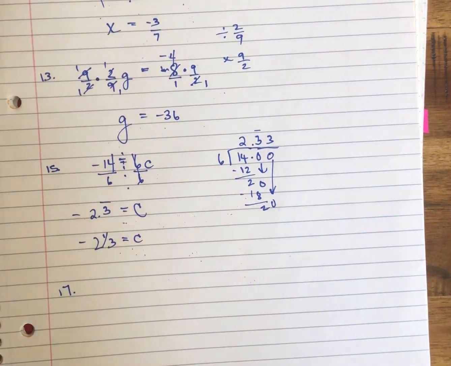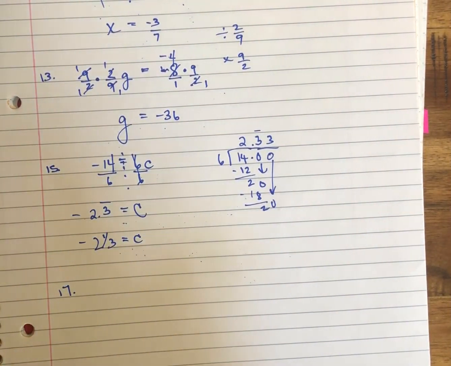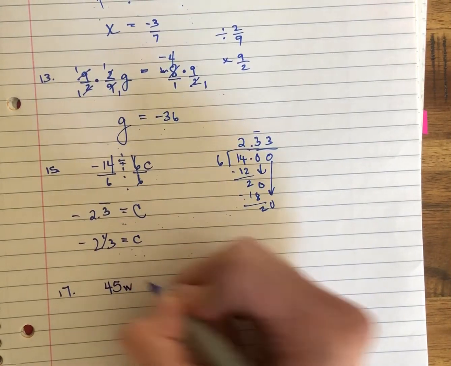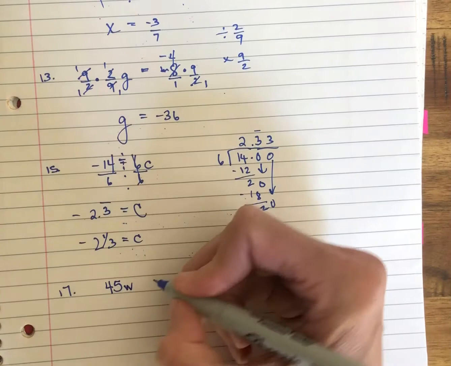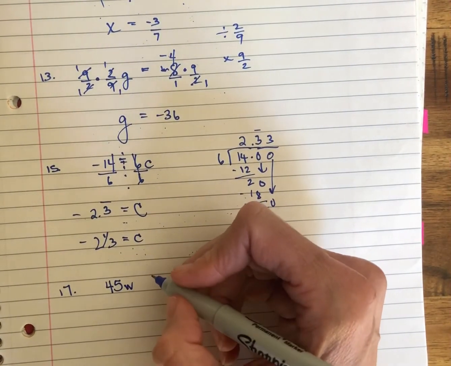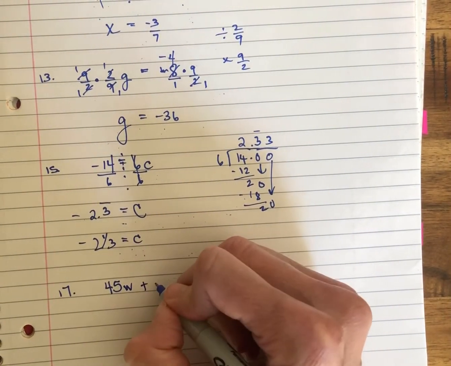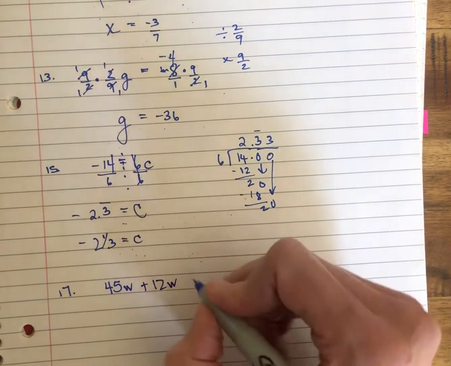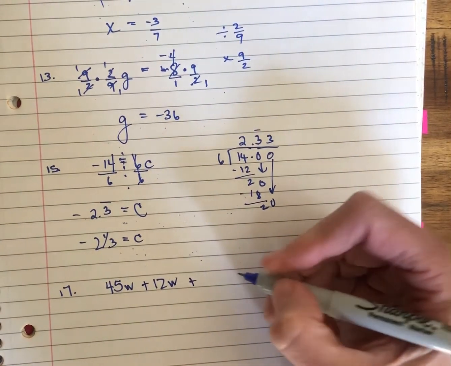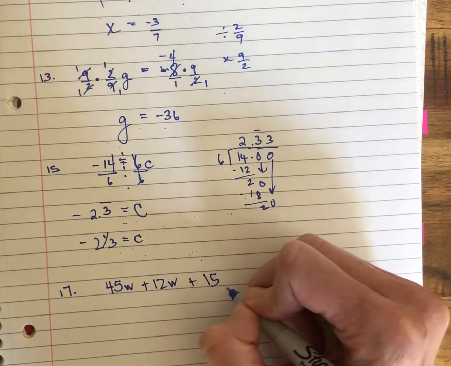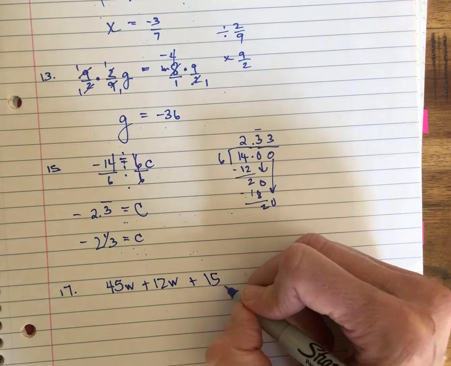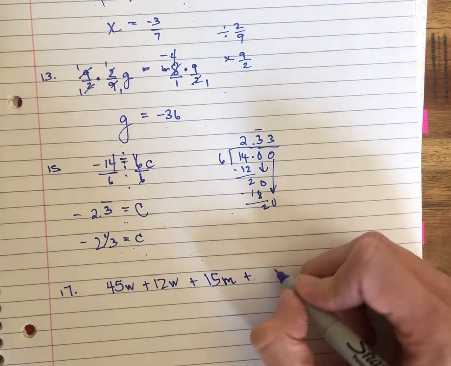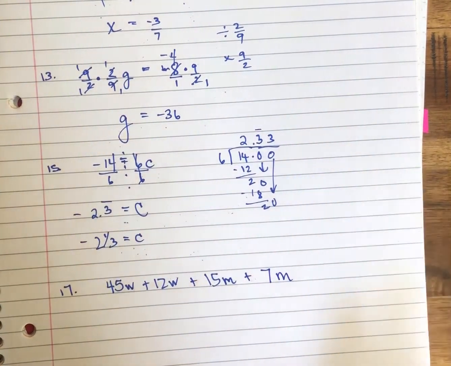So then we have to use the table, and it says a haircut for women, they're $45 each, and then the women are also gonna get a shampoo, which is $12 per woman. And then for men, the men's haircuts are $15 each, and the men's shampoos are $7 each.